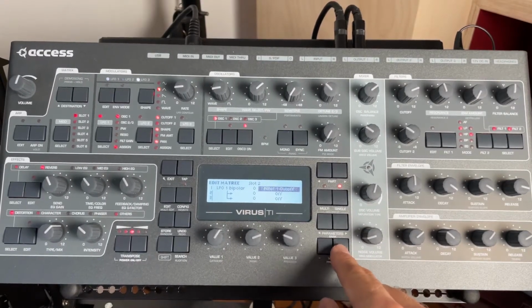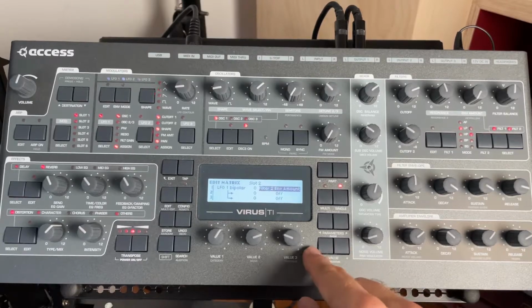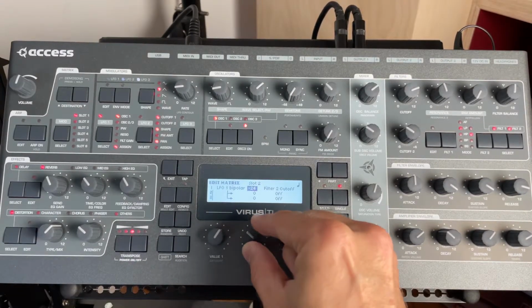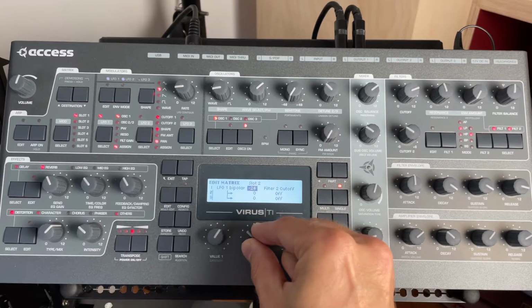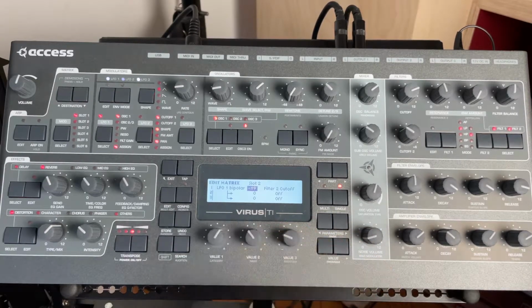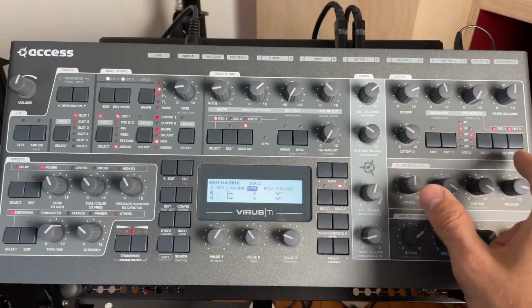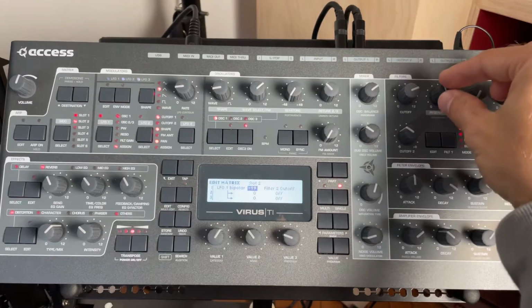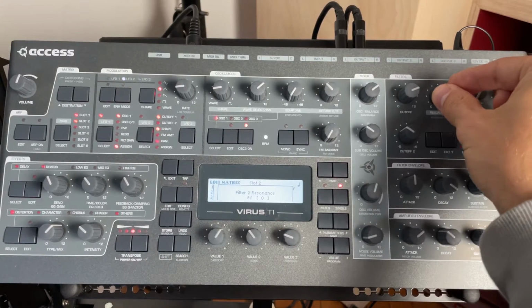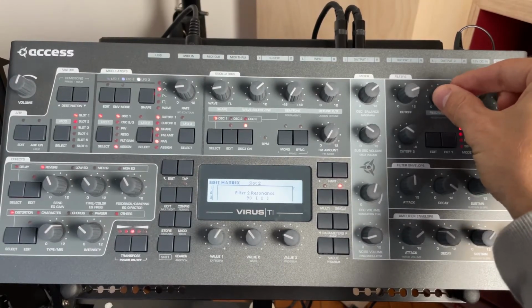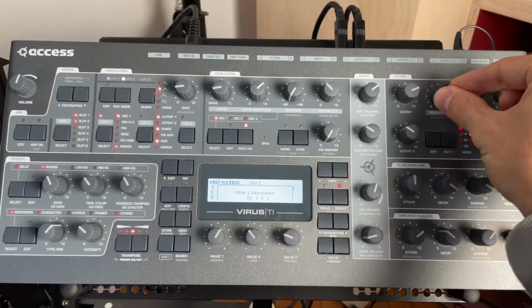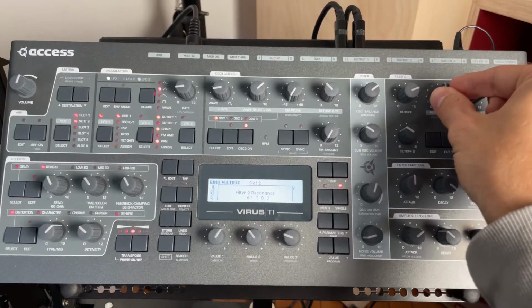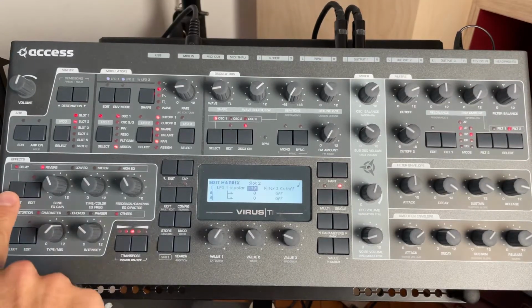Filter 2 cutoff, okay. And we can choose the resonance for filter 2 and make it maybe a bit higher. Let's maybe keep it the same, more or less.